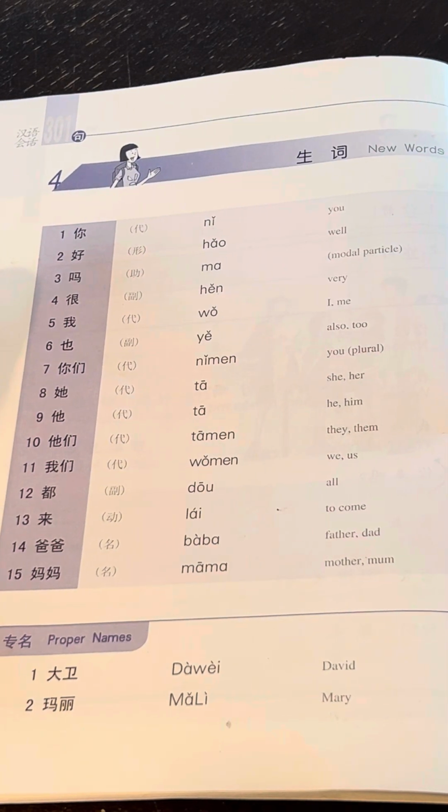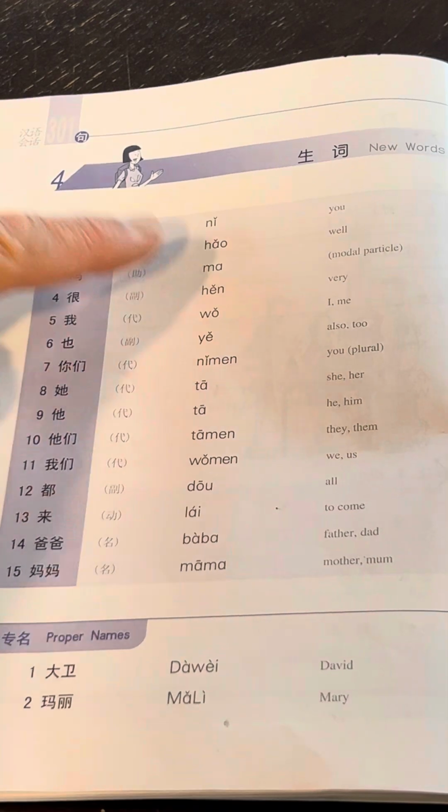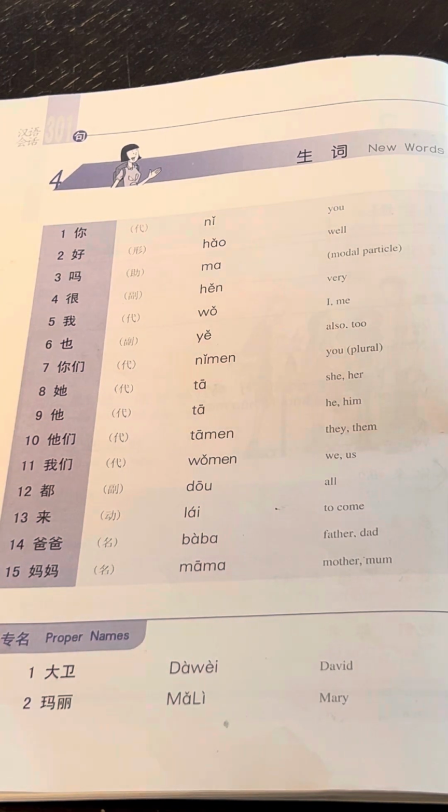Anyway. I give up. So, number 1, ni is you. It's third tone. Repeat after me, please, and exaggerate the tones as I do. Ni is you. Hao is well or good. Ma, there's just a neutral tone. Ni hao ma. So ma again is a question particle. So if you put that at the end of your sentence, it changes it into a question.